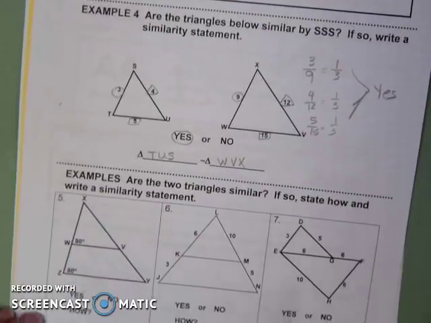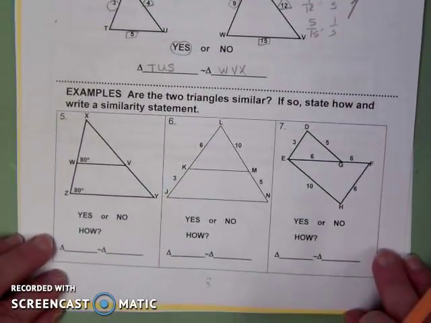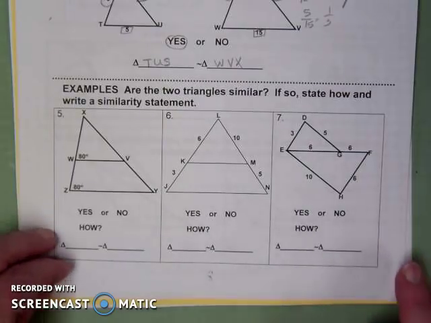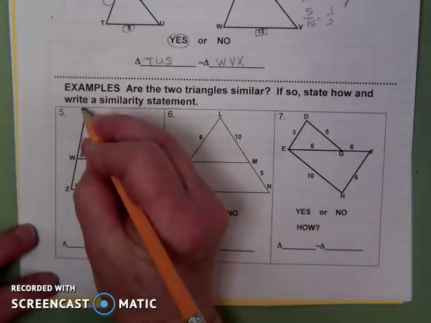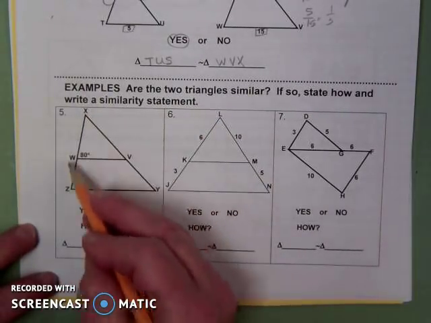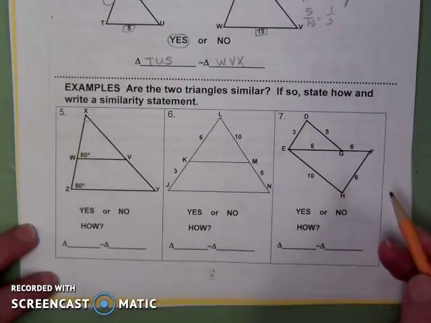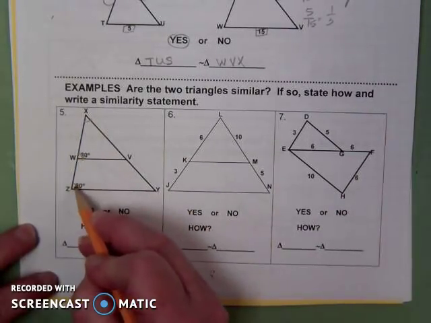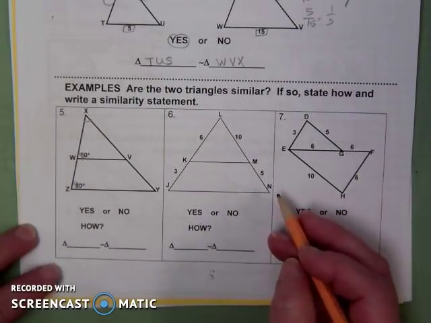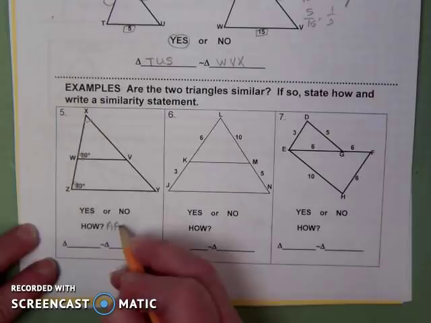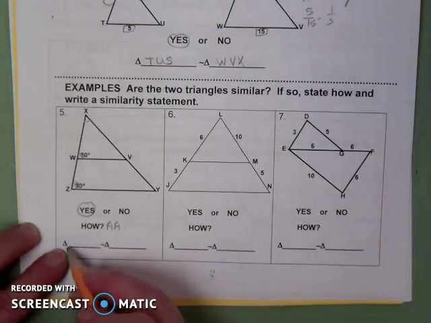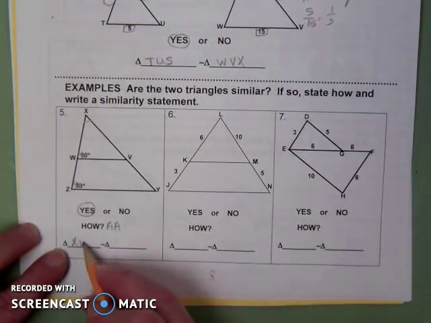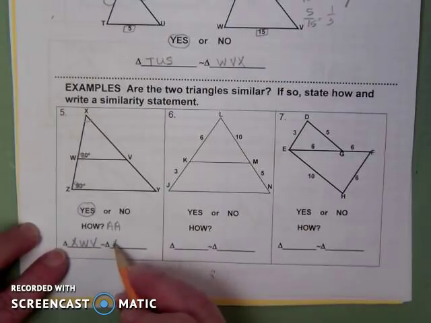Now we have several examples down here. I'm going to try to go fast, so if you need to pause, remember you may do that at any time. They want to know if the two triangles are similar. If so, state how and write a similarity statement. We know that we have x, which is the same in both the small triangle and the larger triangle. So let's just put a symbol here. Then we have 80-degree angles in both triangles. So we know that they're similar by AA. This one's fairly easy. Yes, they are similar by AA, and our similarity statement can be triangle XWV is similar to triangle XZY.